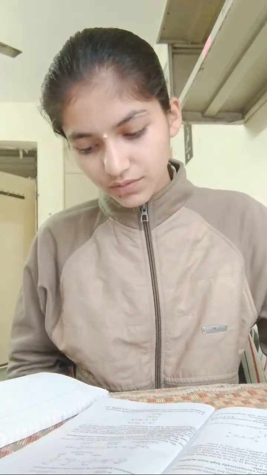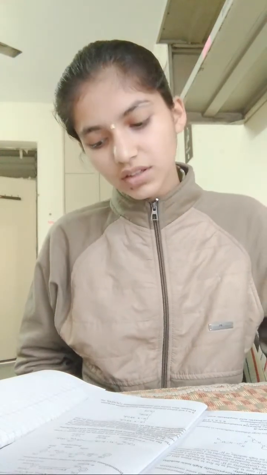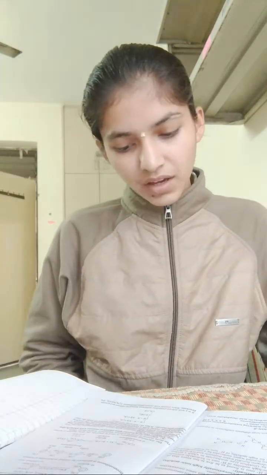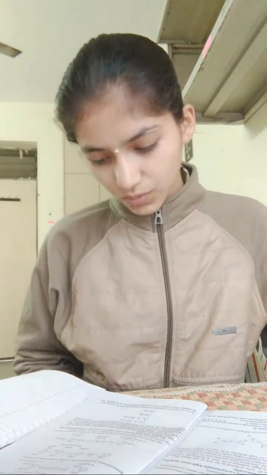Next question. Glucose and fructose give identical osazone with phenylhydrazine. Explain the fact. When glucose is warmed with excess phenylhydrazine, glucose first forms phenylhydrazone by condensation with the CHO group.